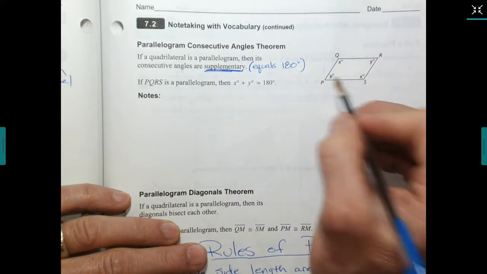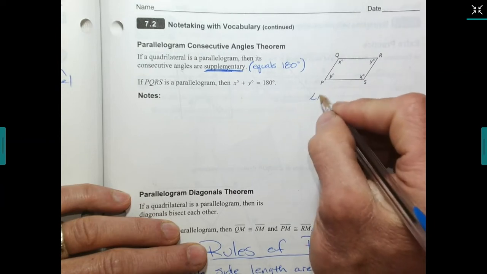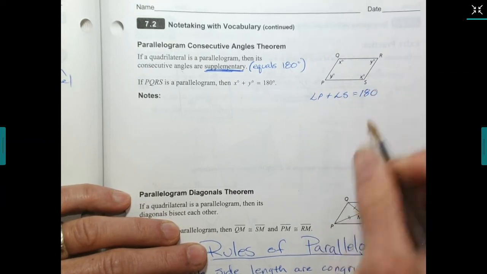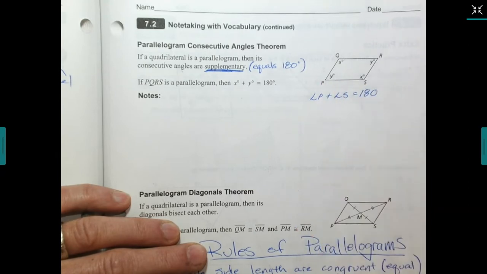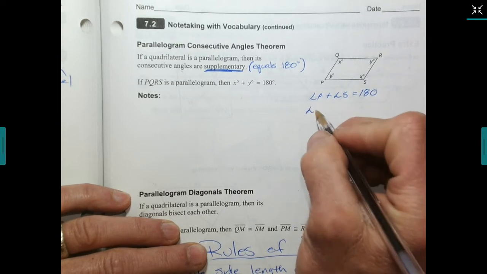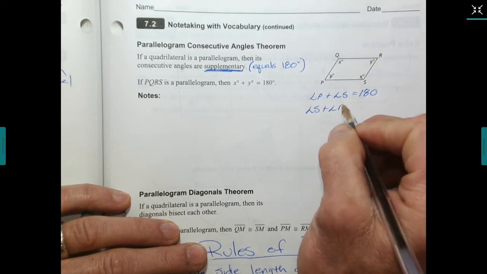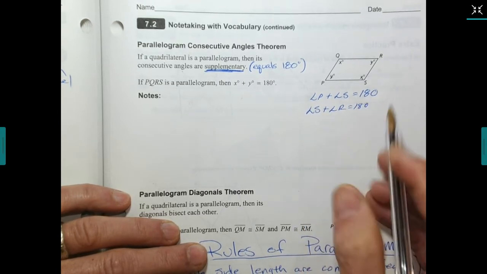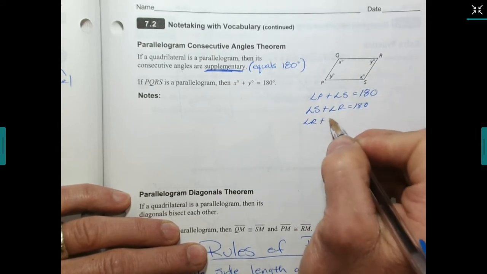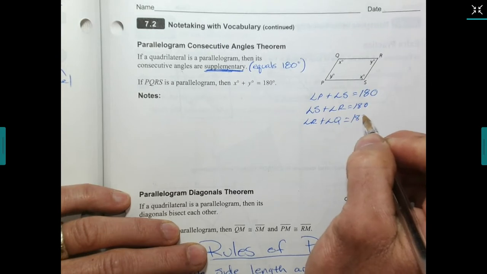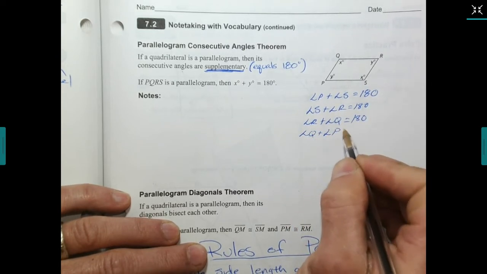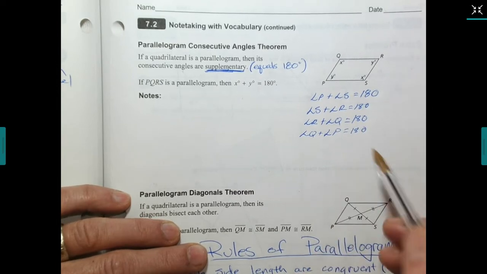Angle P plus angle S equals 180 degrees. Angle S plus angle R equals 180. Angle R plus angle Q equals 180. And angle Q plus angle P equals 180.